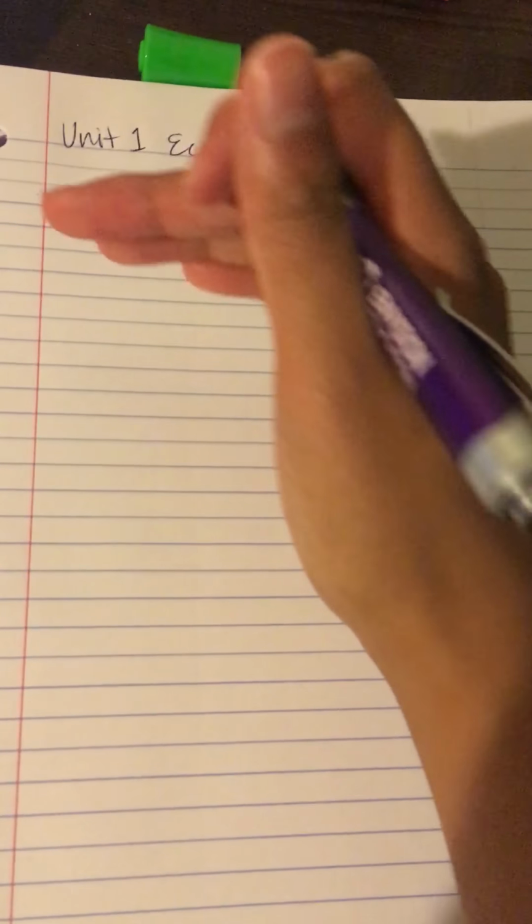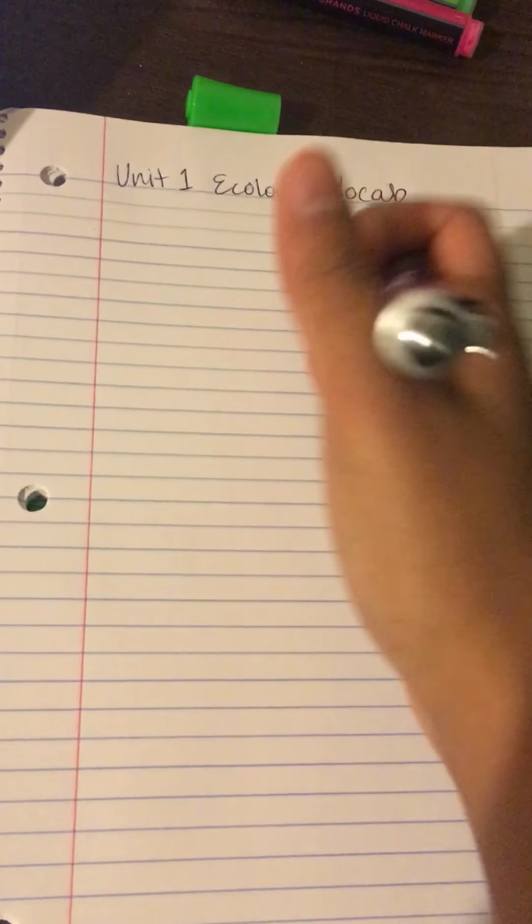Today I wanted to show you guys how you can make a vocab chart. First off, you want to start with creating a title up here. What I want you guys to write down is Unit 1, Ecology Vocab. And what I want you to do is create a table here, and after you create the table, you'll have a running list of vocabulary words and their definitions and a drawing of it.